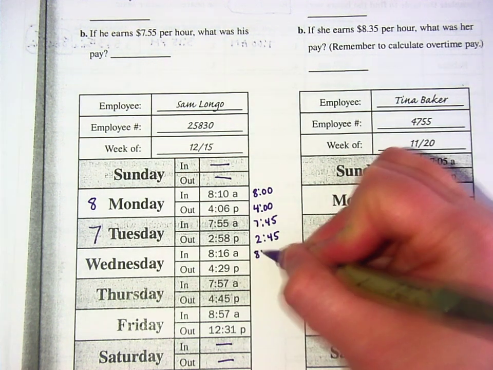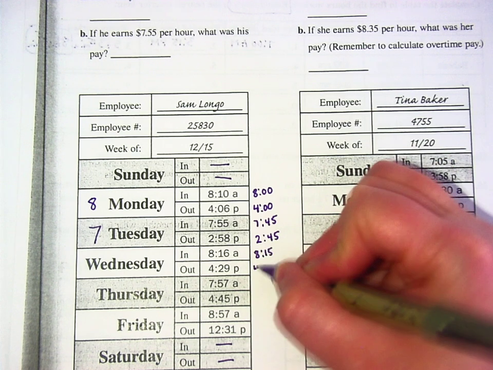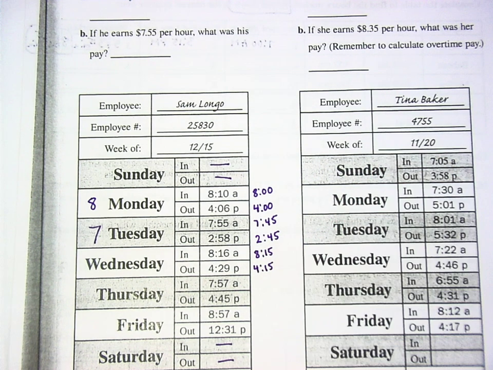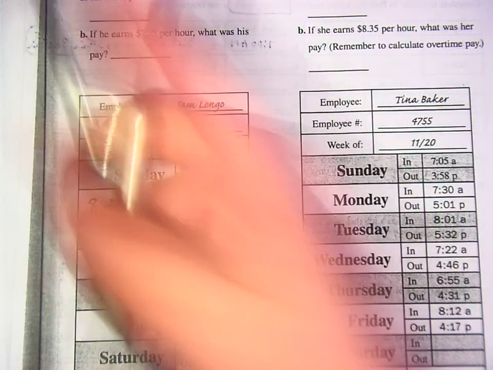This one is 8:15 to 4:15. Looks like another one for our fingers, right? Since it's going by 15s. 9:15, 10:15, 11:15, 12:15, 1:15, 2:15, 3:15, 4:15, 8 hours.